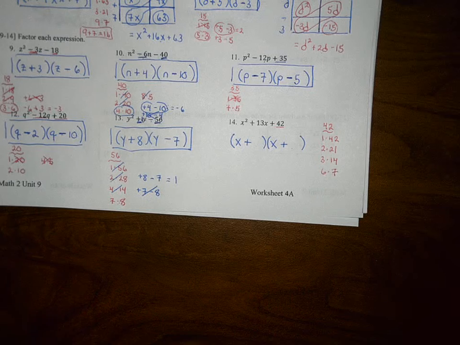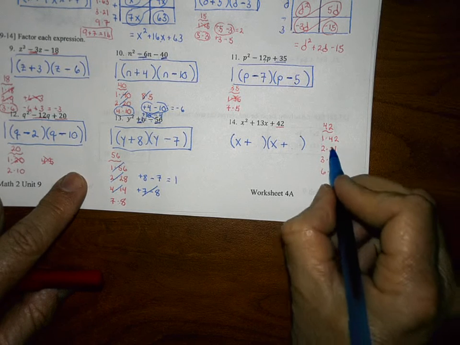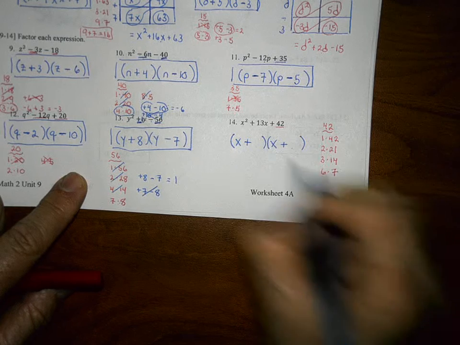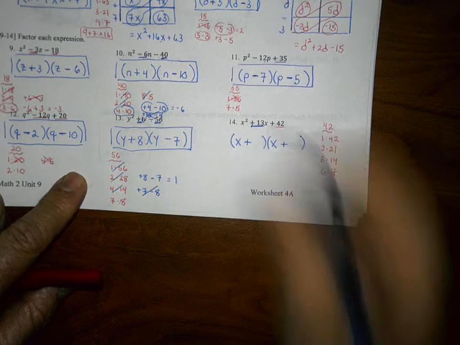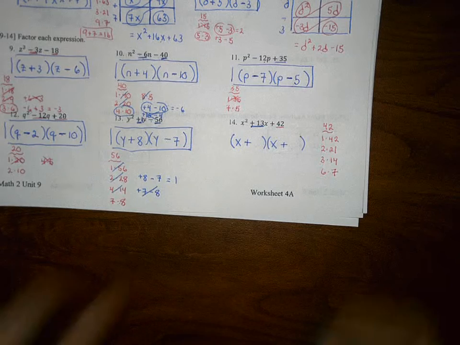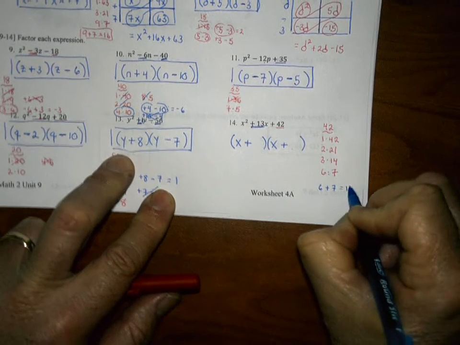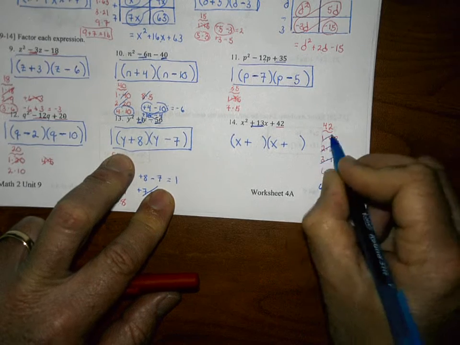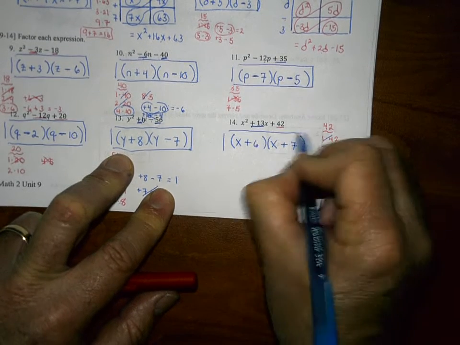One of those choices is my answer, and my choice would be which pair of numbers can be combined through addition or subtraction to make positive 13. Well, obviously that has to be 6 plus 7. That's equal to 13. So my factors are x plus 6, x plus 7. Okay? So there we go.